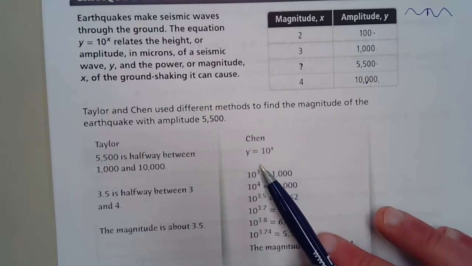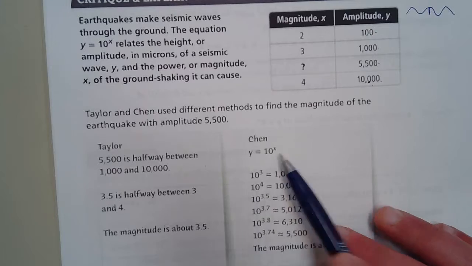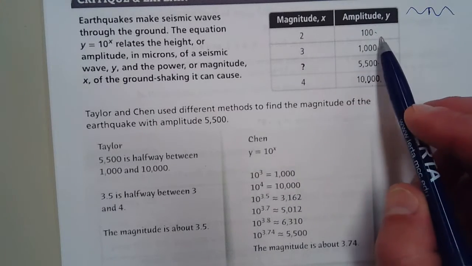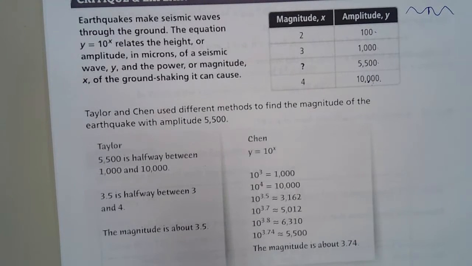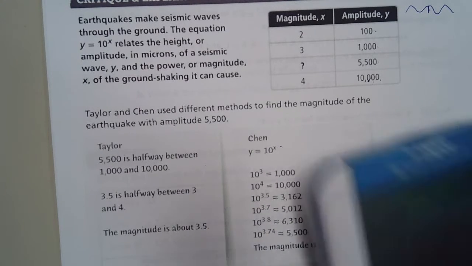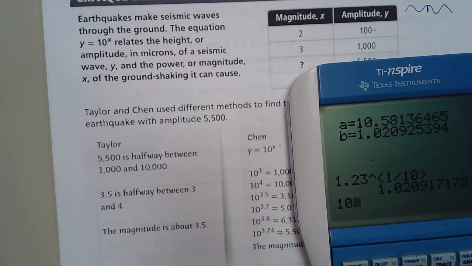And then we have Chen, who knows the equation is 10 to the x. At least he recognizes it because he's like, yeah, 10 squared is 100. 10 to the third is 1,000. 10 to the fourth is 10,000. So he's like, yep, that's the function that's modeled here. So what he does is he checks this out. He does a little guess and check method. And he does 10 to the 3.5, just typing it in a calculator. He's like, well, let's see if I can figure out what this would be.